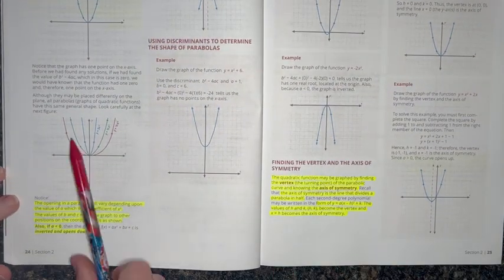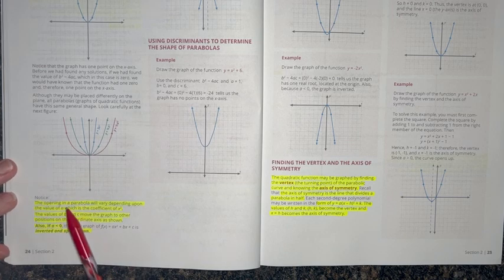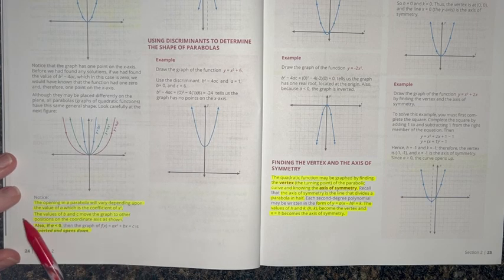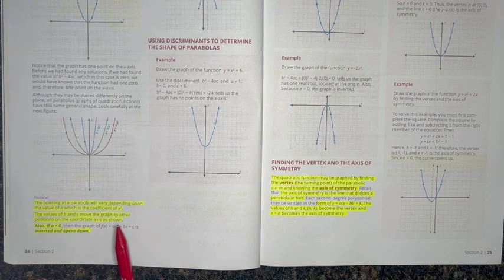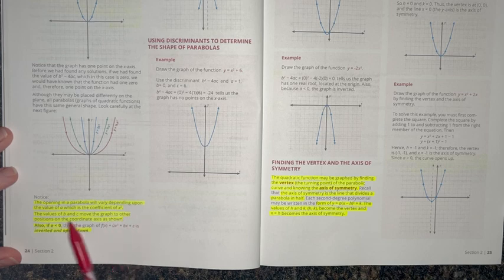Looking at the one in the bottom of the first column, it says the opening in a parabola will vary depending on the value of a, which is the coefficient of the x squared term. The values of b and c move the graph to another position, or translate it, as that's called, on the coordinate axis as shown.